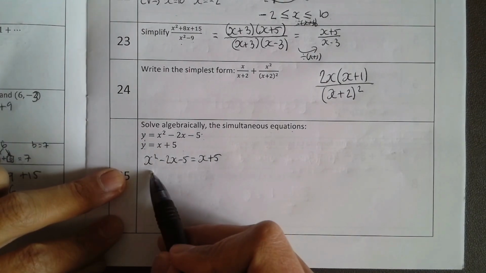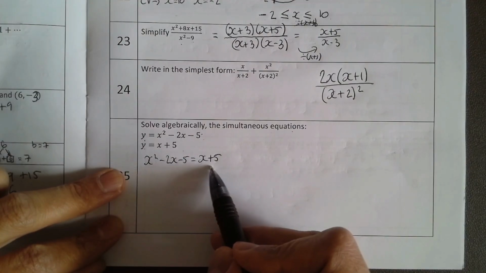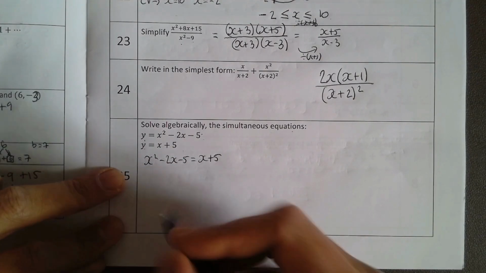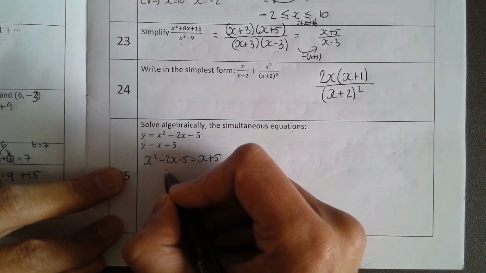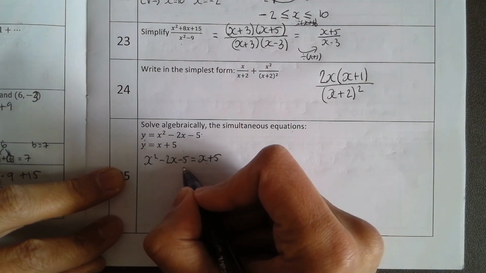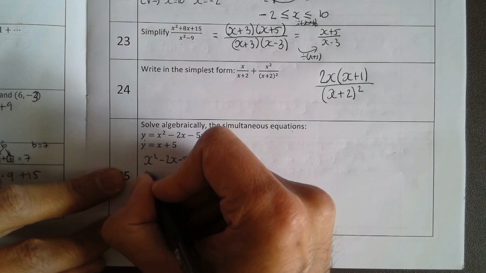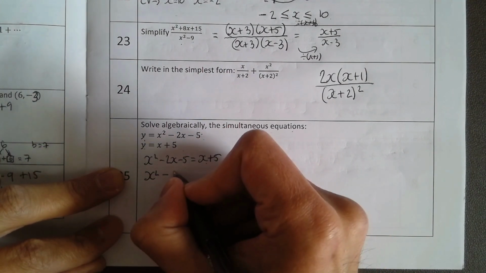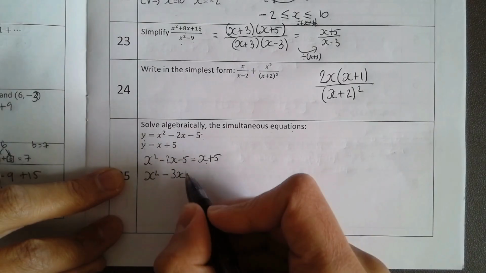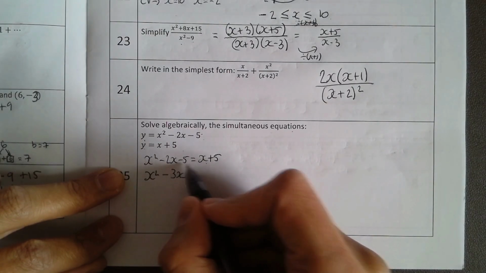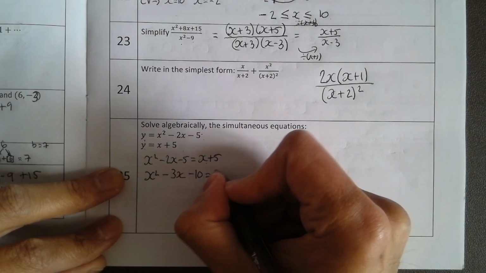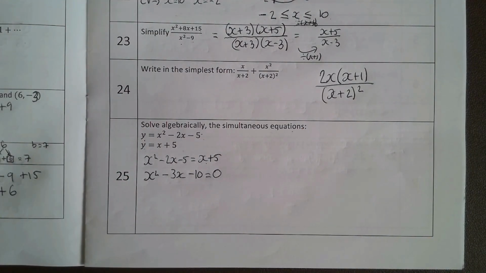Okay, so I'm now going to, well, I can see this is a quadratic equation, so I'm going to make it equal to 0. So I'm going to subtract x from both sides, but I'm also going to subtract 5 from both sides. So I'm going to do that in one go. So I've got x squared take away, instead of 2x, we're subtracting an x, so it's going to be take away 3x. And then instead of negative 5, or take away 5, we're going to subtract another 5. So that's going to be take away 10 is equal to 0.